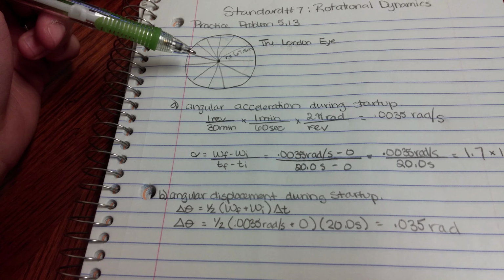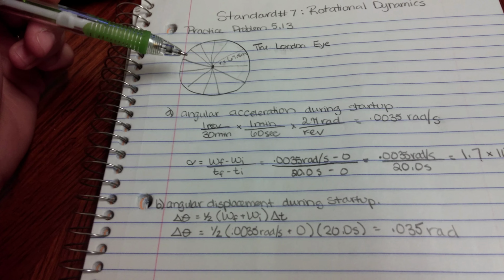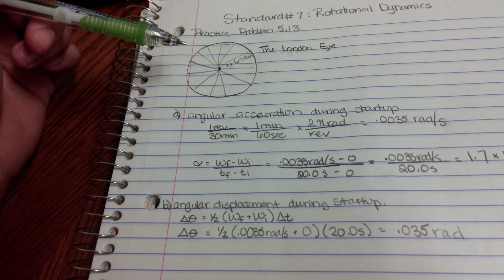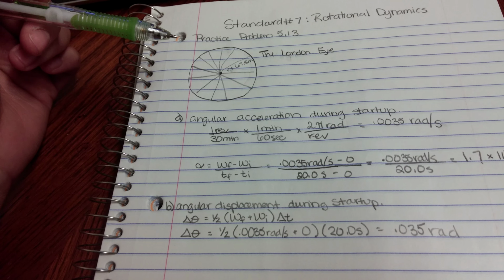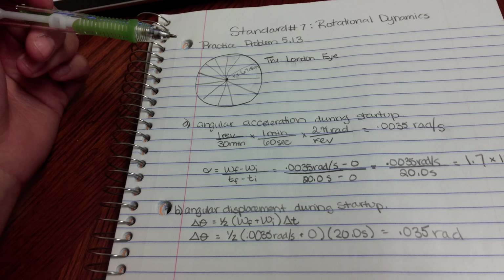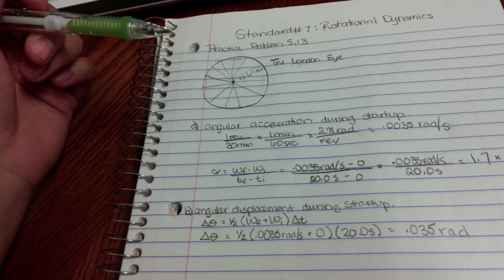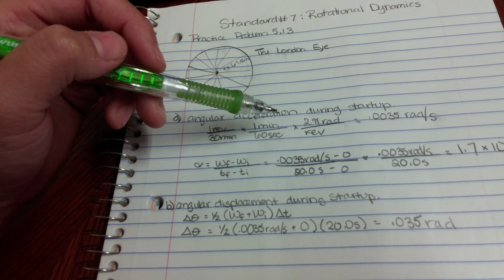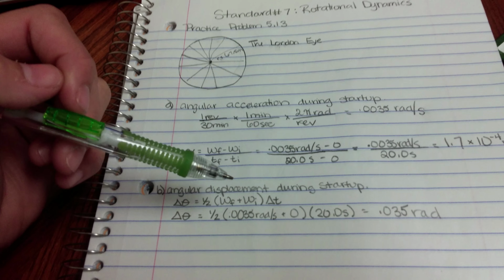It says that at its cruising angular speed, it takes 30 minutes to make one complete revolution. Suppose that it takes 20 seconds to bring the wheel from rest to its cruising speed, and the angular acceleration is constant during the startup. It wants me to find the angular acceleration during startup, and then the angular displacement of the wheel during startup.